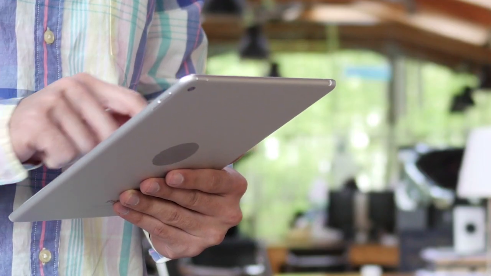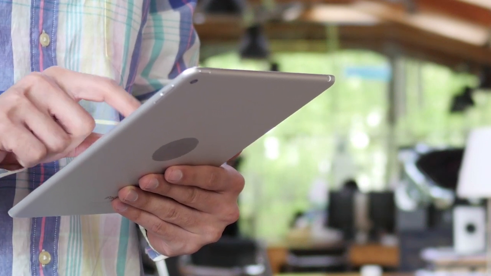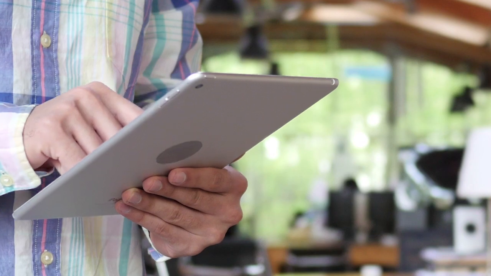It's important to note that for VoiceTrack to work, you'll need to make sure your device has a properly working internal microphone or that you attach a wired microphone to it.